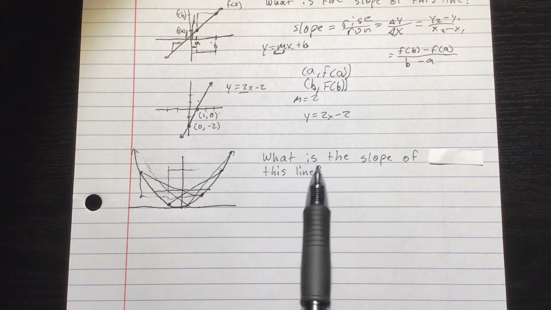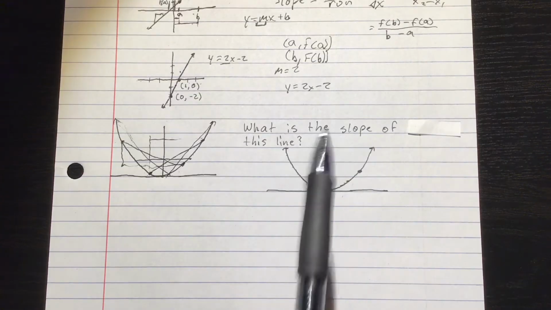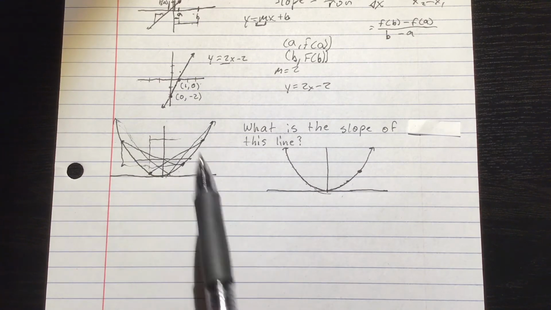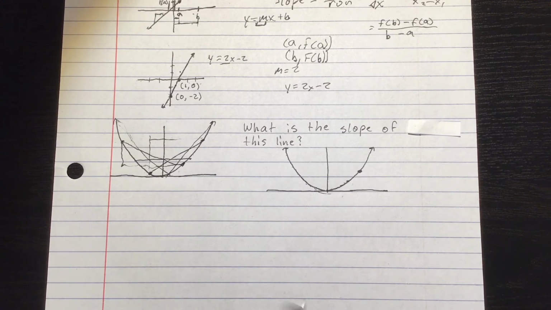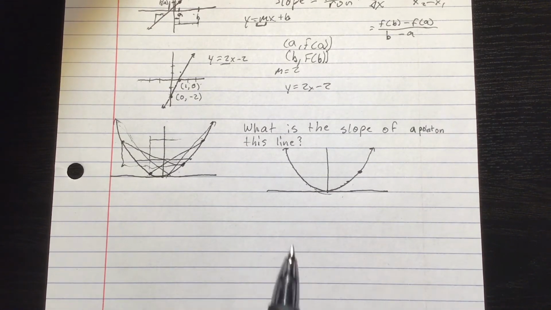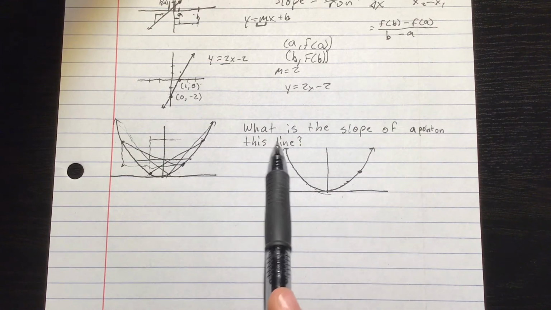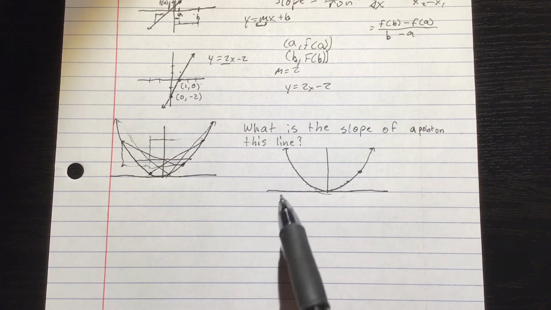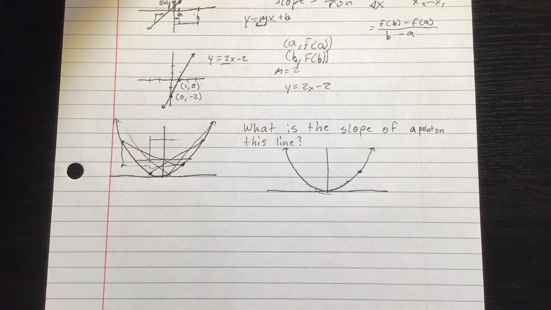So we have to redefine our thought of slope from being 2 points to being 1 point. So we asked what the slope of this curved line was, and we saw that it was different for different pairs of points. So we have to redefine what our question is, because this question doesn't make any sense anymore. So now our question is, what is the slope of a point on this line? So we're going to zoom in from this whole curve to just 1 point. So I drew a point. Now think about this for a little bit.